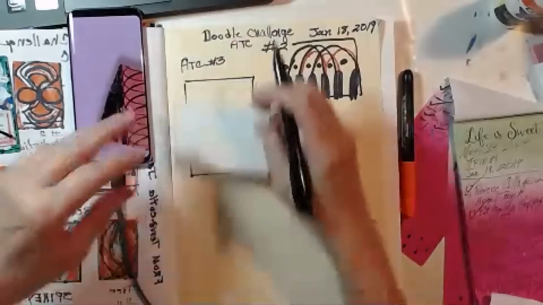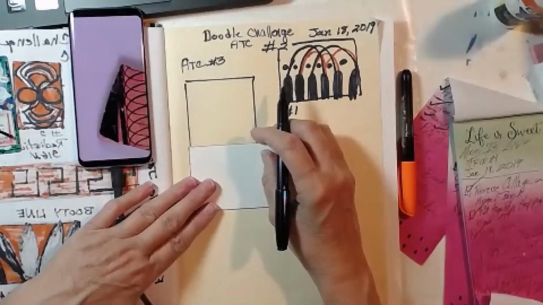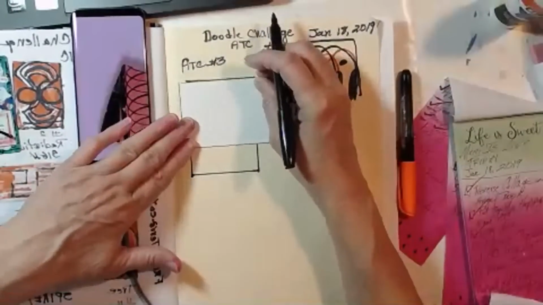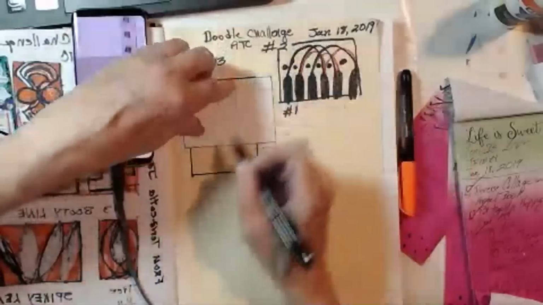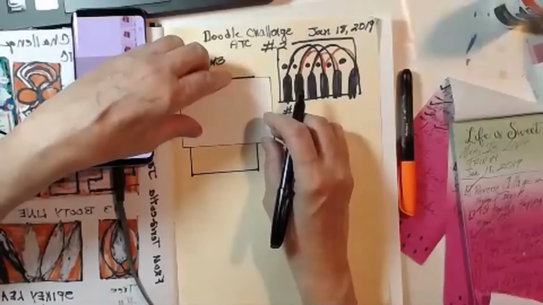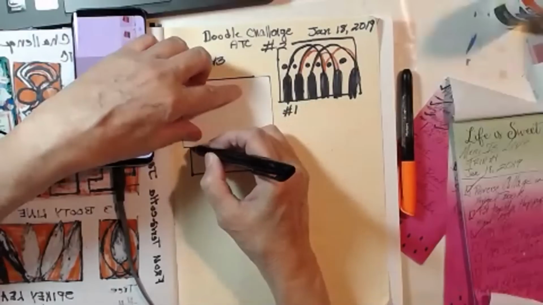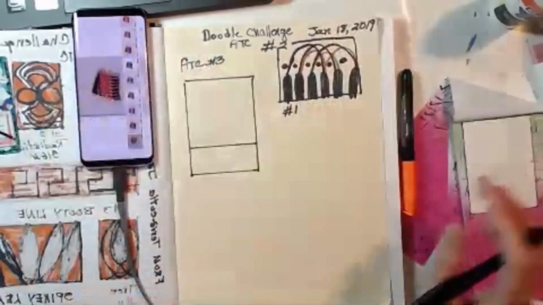Now, I think I'll make mine fairly small because I want to get 5 doodles on here. So I'm going to make a line up here, right here on mine. And you can do yours however you want, if you're working on an ATC or an index card or working on a page like I am.